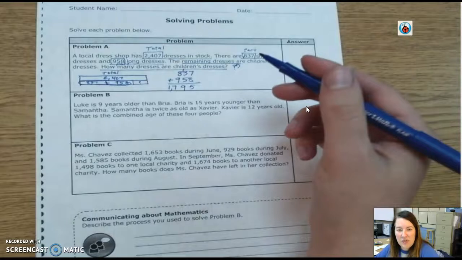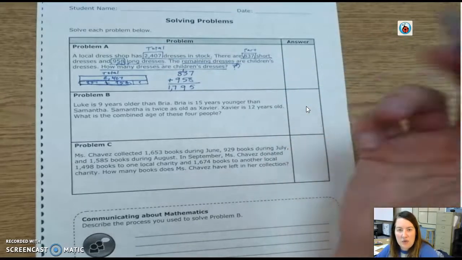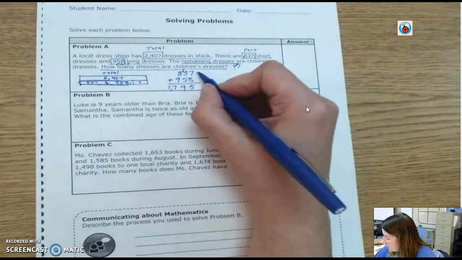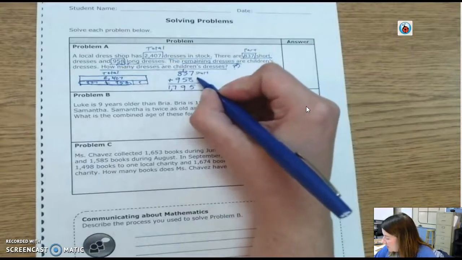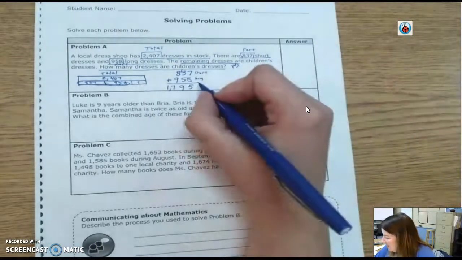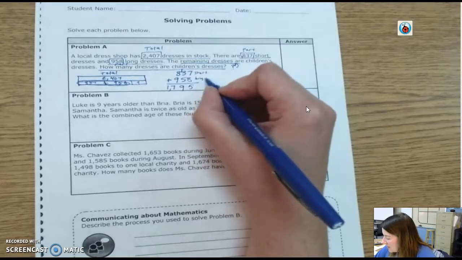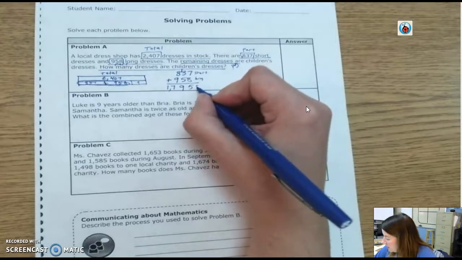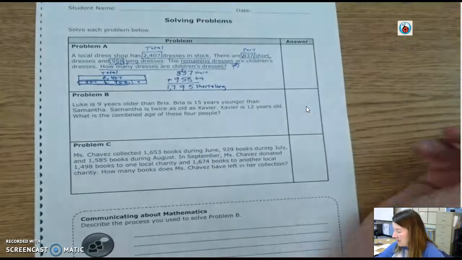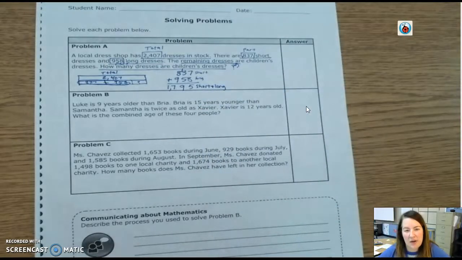Is that the children's dresses? Is that the total dresses? No, it's what I combined. This was our short dresses, and this was our long dresses. So this 1,795 are our short and long dresses combined together. That's how many short and long dresses there are.